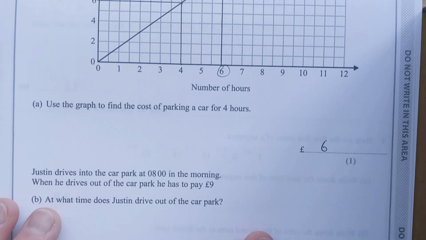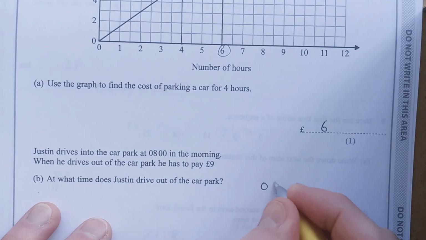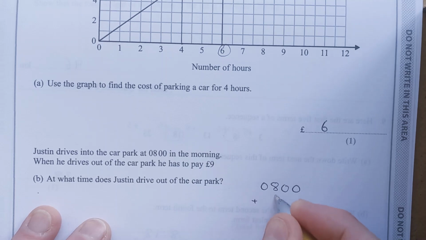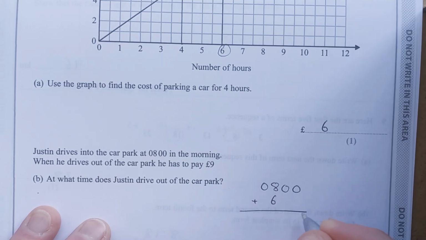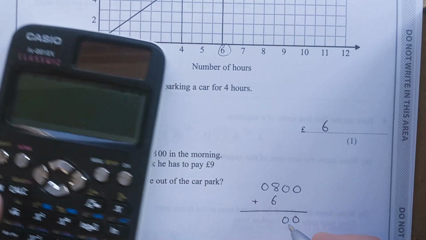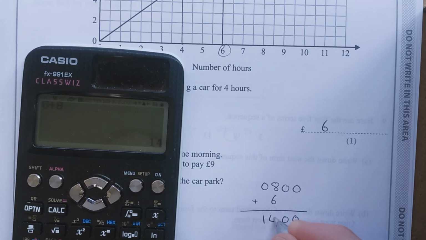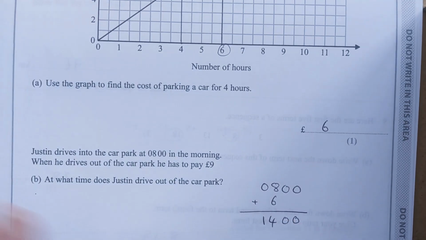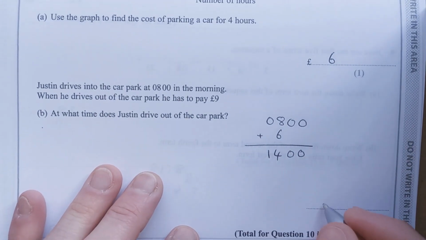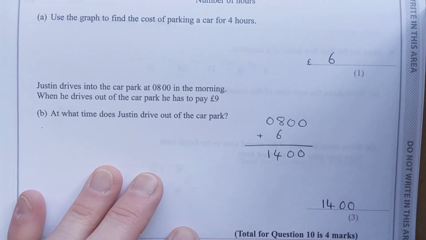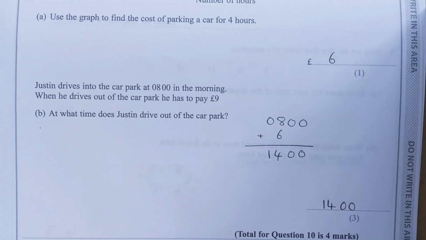So we've got 0800 or 8 o'clock. We're going to add on 6 hours. So 6 plus 8. And let's use the calculator because we can. 1400. If you want to change that into 2 o'clock, you can, but they haven't specified the format, so it would be fine like that.